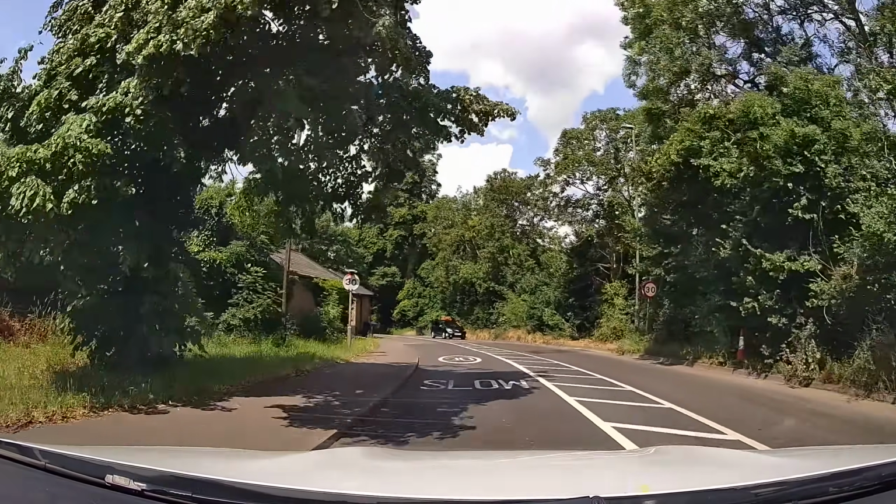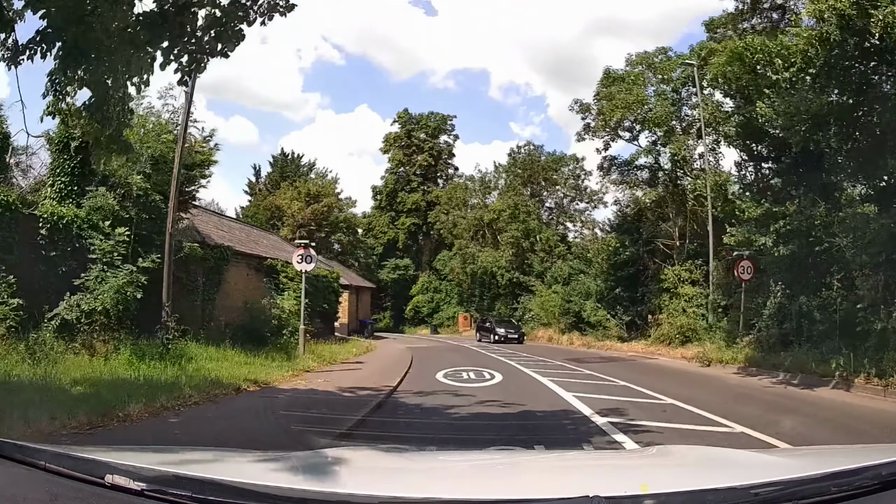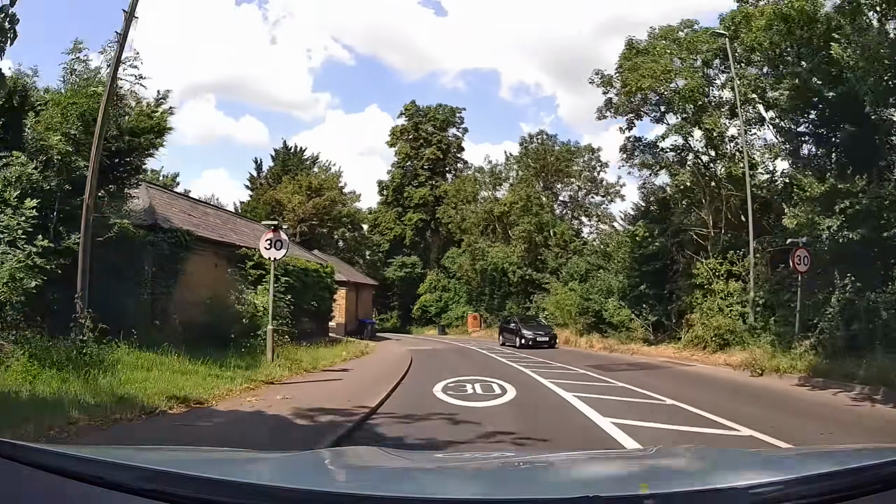We have a red circular sign giving us an order not to exceed 30 miles per hour.